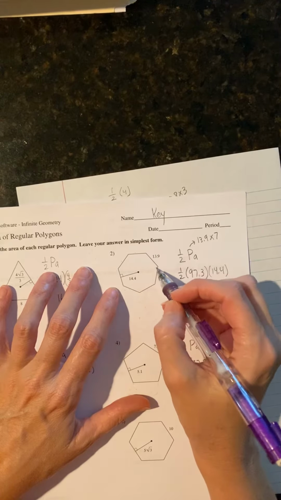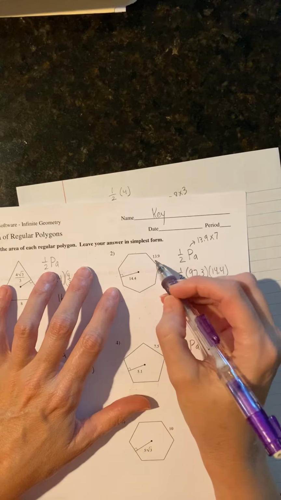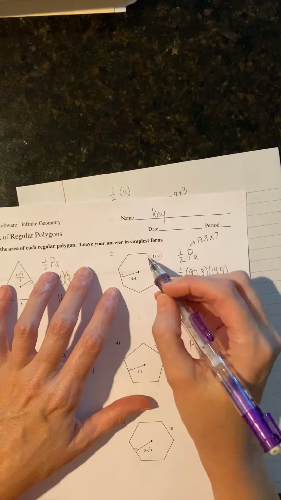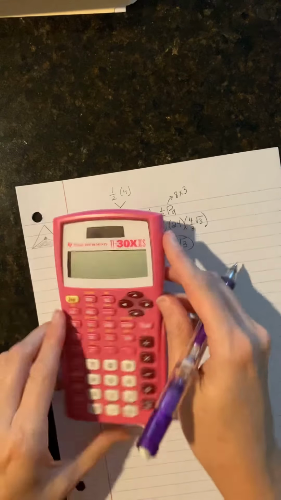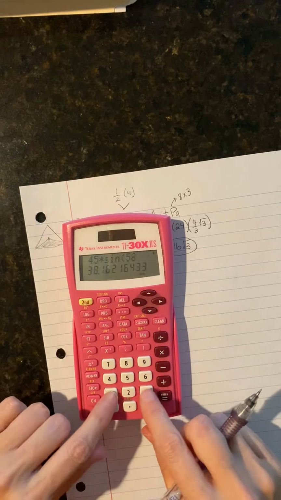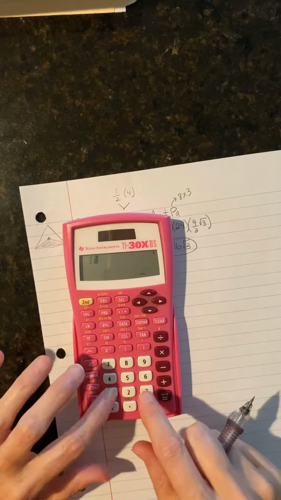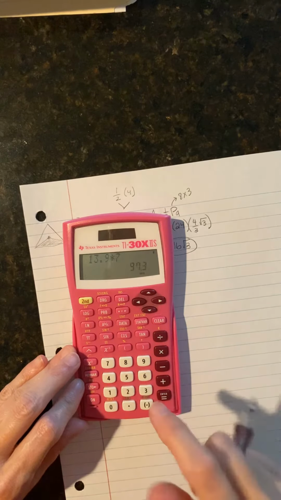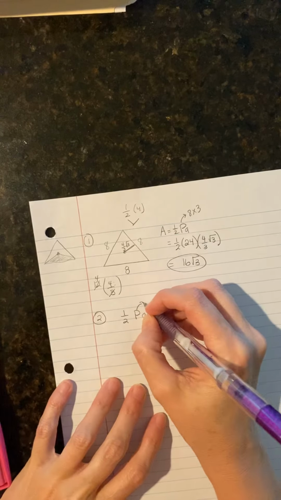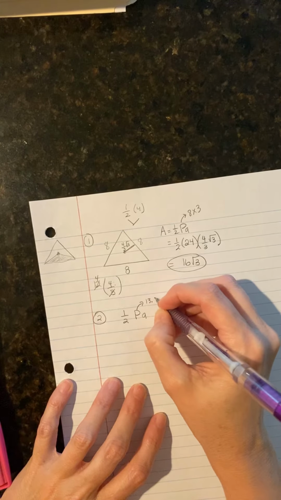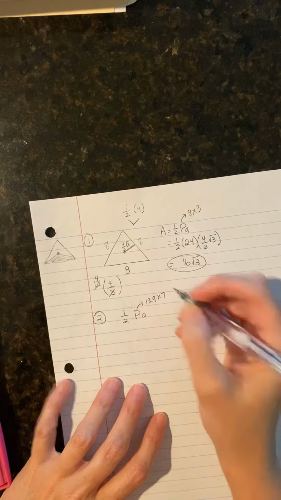I need this perimeter. I have this one side, 13.9. There are 7 of them, so I'm going to do 13.9 times 7. That gives you 97.3. That's the perimeter. So the perimeter is 13.9 times 7 sides.